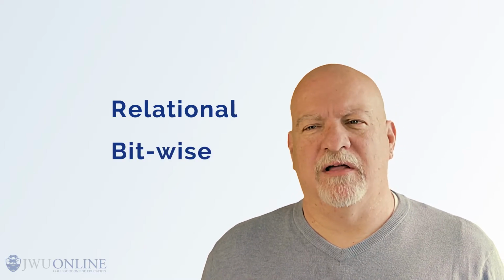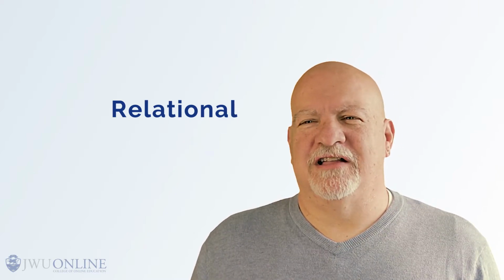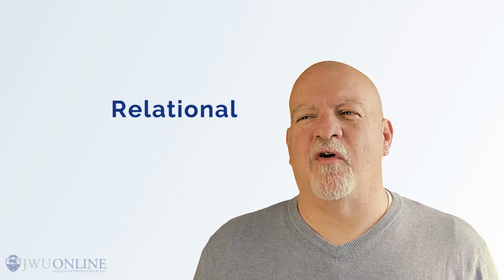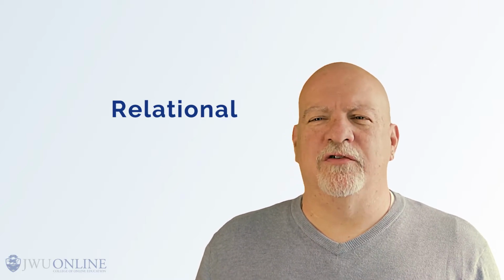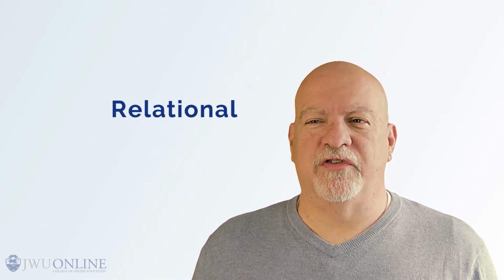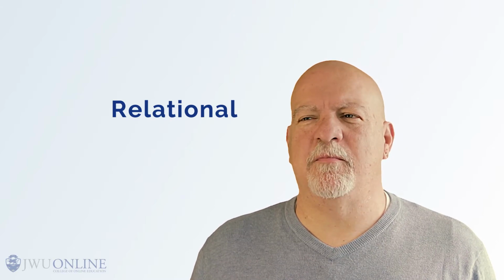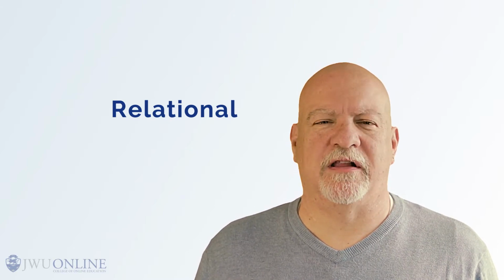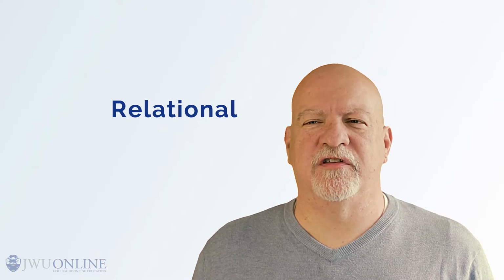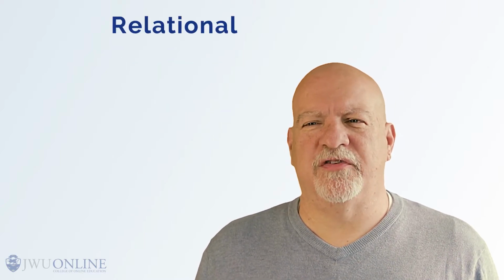In computer science, there are two types of logic: relational and bitwise. Relational logic is what we've been talking about so far. Take two values or variables, or results to be more specific, and compare them relationally to develop a true or a false condition. It's really pretty simple.